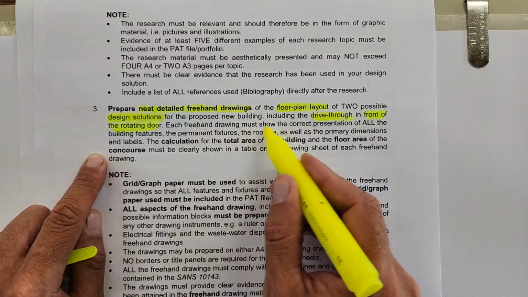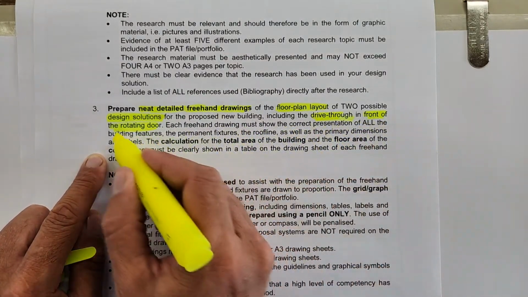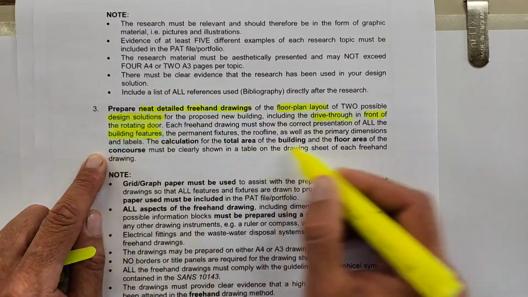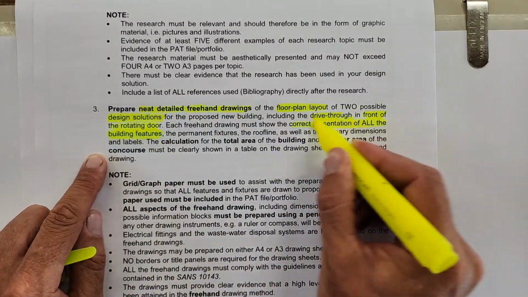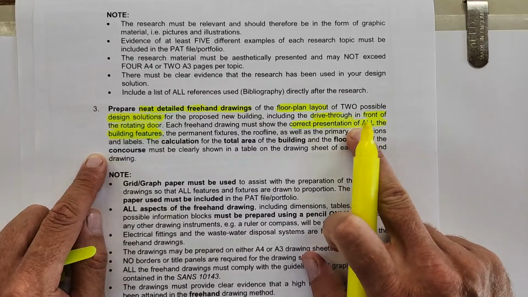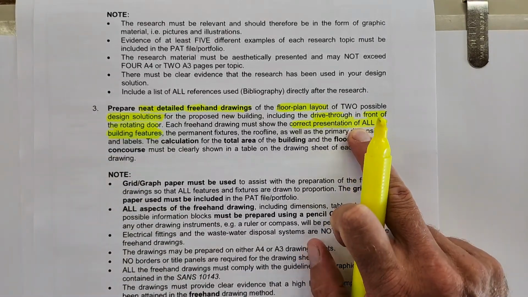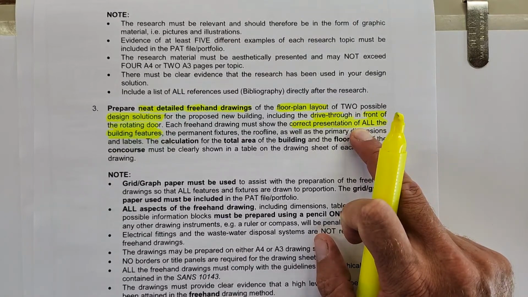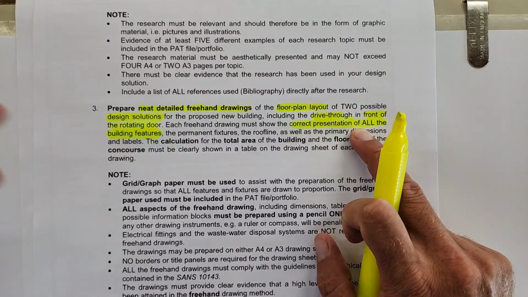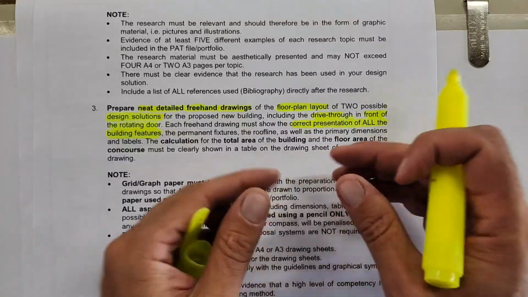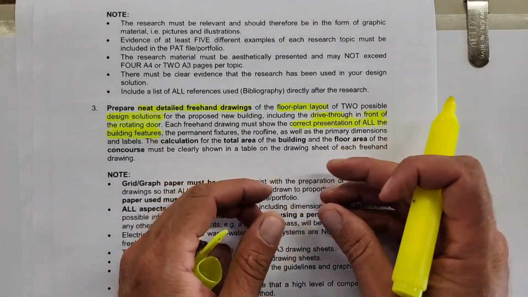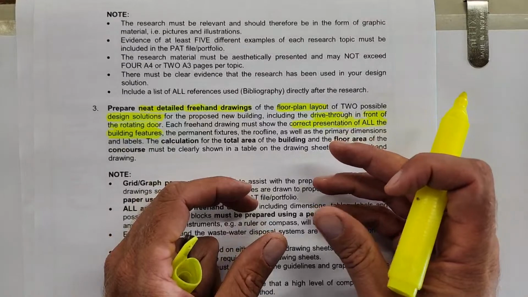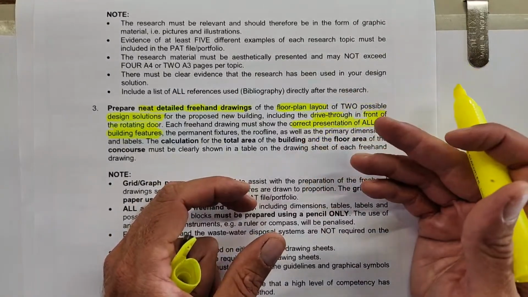Each freehand drawing must show the correct presentation of all the building features. What do they mean by that? Correct presentation of all building features. That means that this freehand isn't just rough sketches. When you draw your walls, it must be according to SANS, the estimation of the thickness, the hatching. When you do the doors, it's the proper door. When you do a window, it's as if it's SANS, a floor plan.